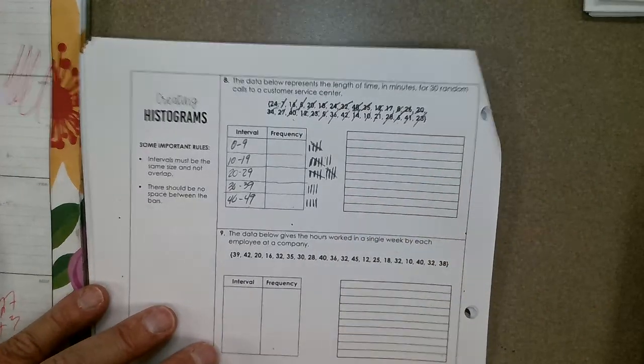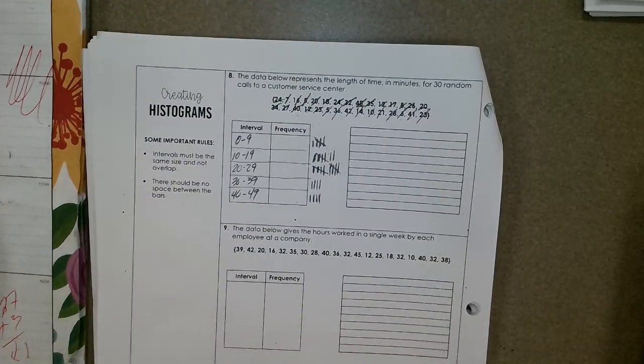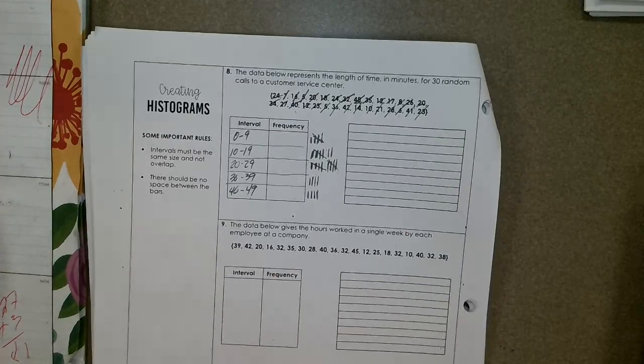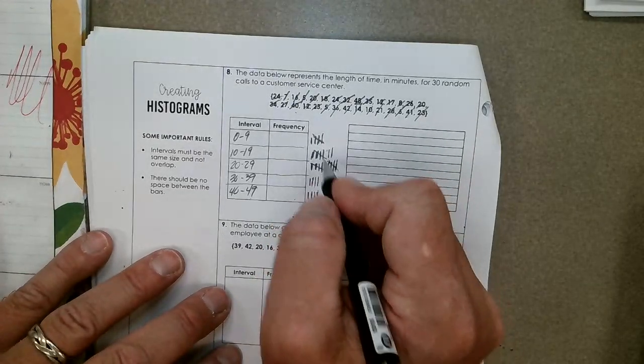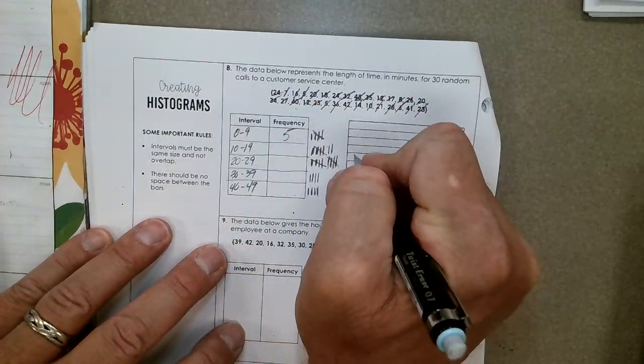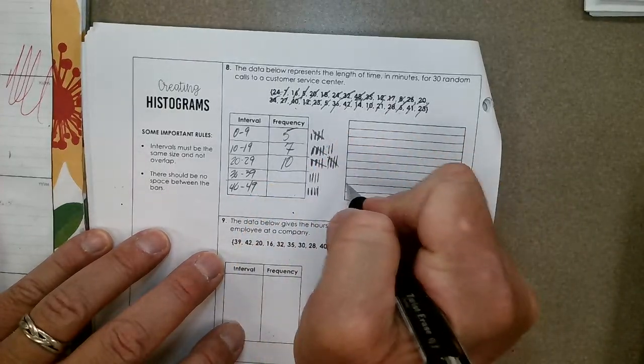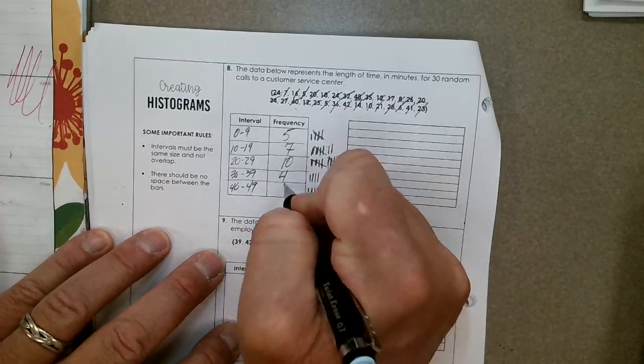And there you have it. So all we did was just put ticks where they belonged. Okay. So my frequency is just counting those up. Here's a 5. Here's a 7. Here's a 10. Here's a 4. And here's a 4.